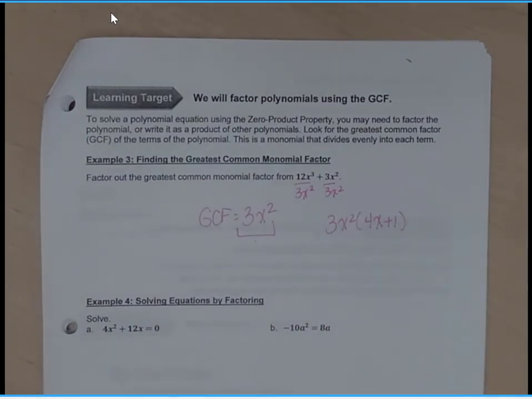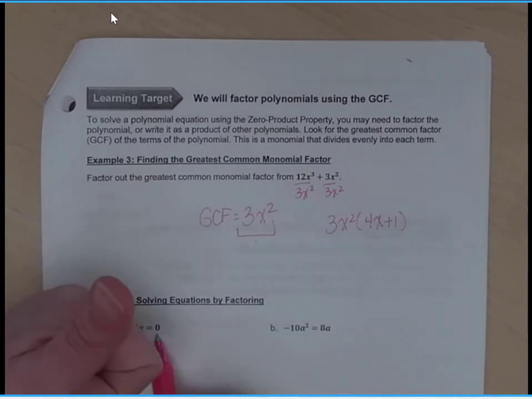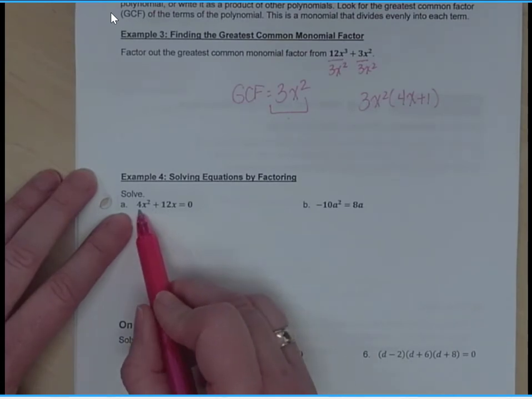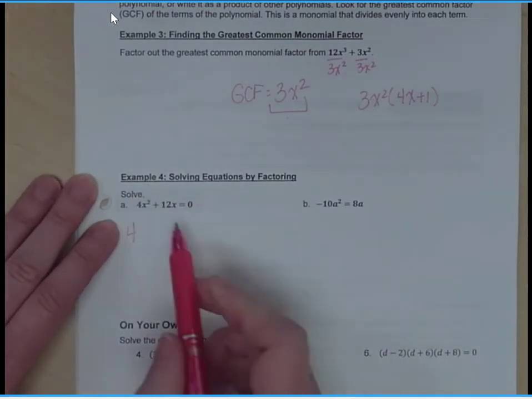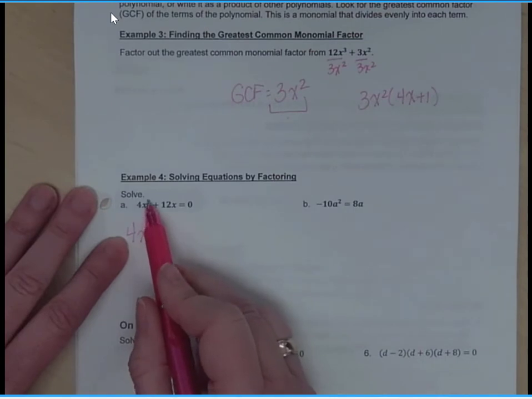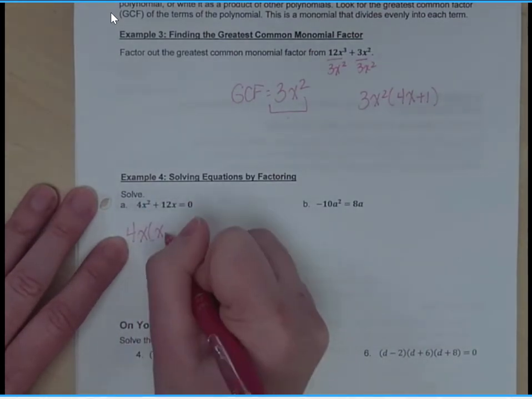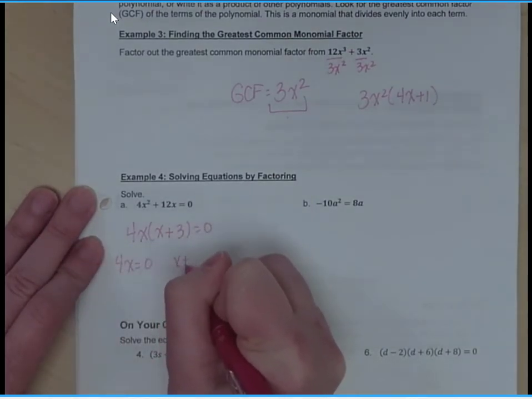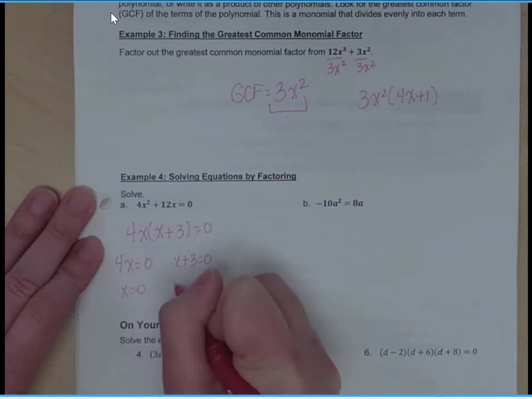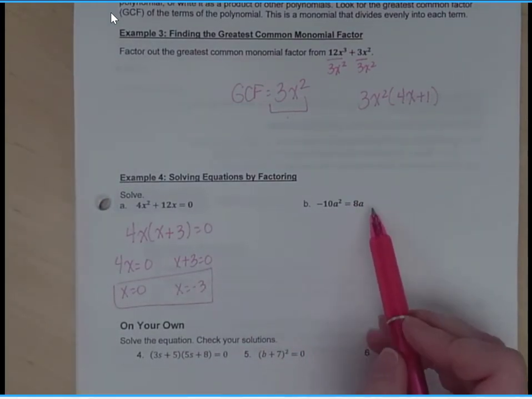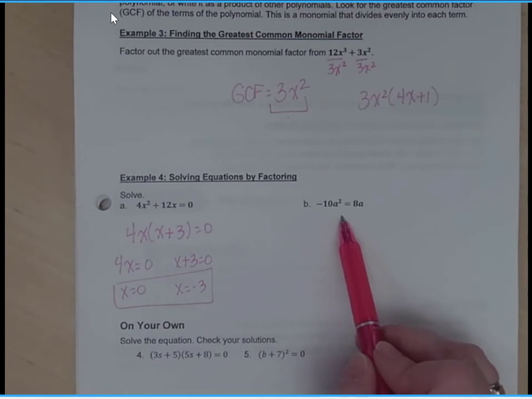So let's figure out how we could solve these. Now, I always want to make sure that these are set equal to 0. So I'm good there, thumbs up. And I want to factor here. So 4 and 12 are both divisible by 4. X squared and x divisible by x. So what am I left with? Well, if I factor out a 4x squared there, I'm left with x plus 3 equals 0. So then we're going to set each of those equal to 0. So x equals 0 and x equals -3.